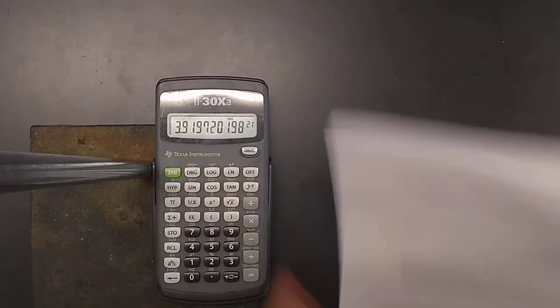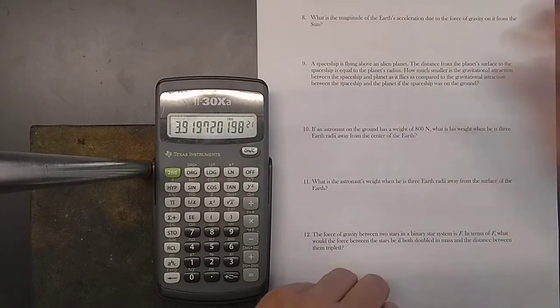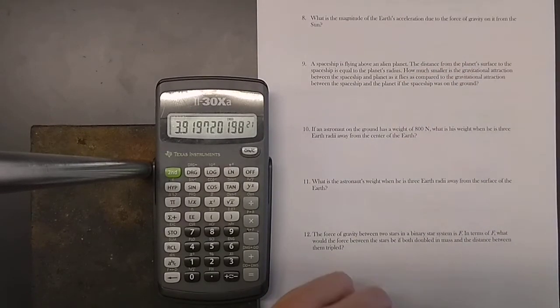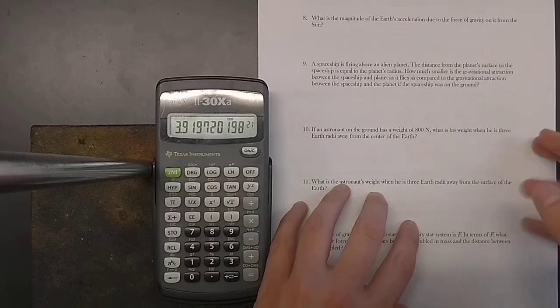Going off of this again, how much would the force change if the separation between Earth and Sun was normal, but the Earth was 5 times more massive? Oh, I gotta move this down.